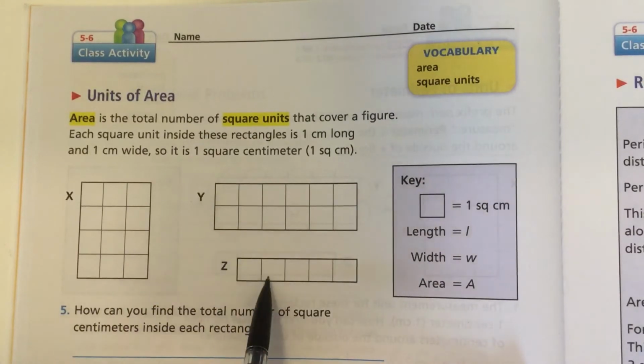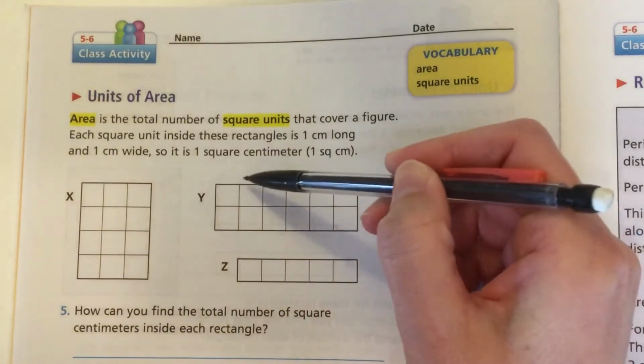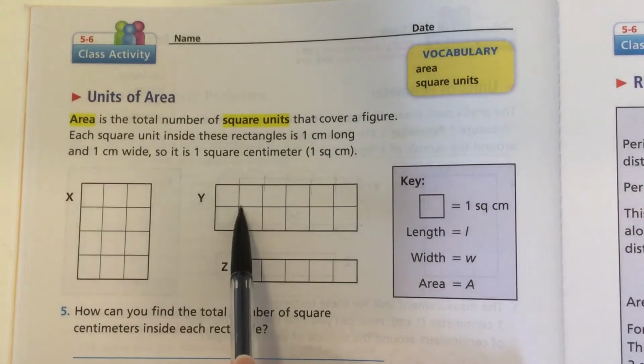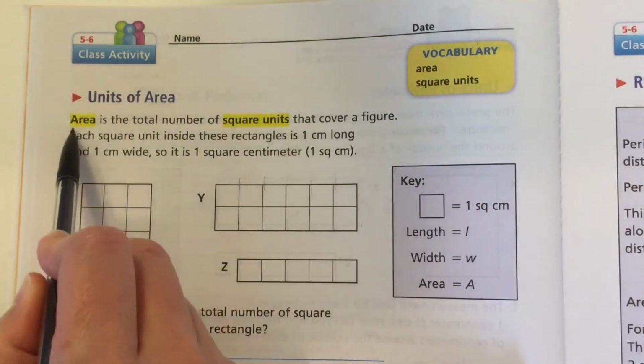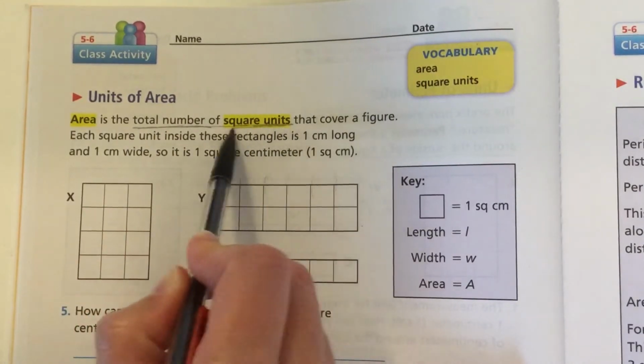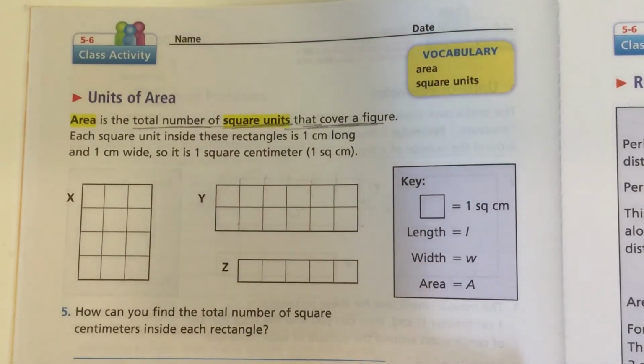They still are X, Y, and Z, and they're probably still the same length and width, but instead of just drawing the lines on the outside like last page, now we notice that there's squares drawn inside. That's because the area of a shape is the total number of square units that cover the figure. So there is a difference here.